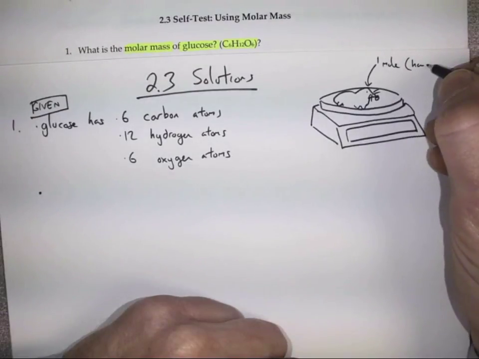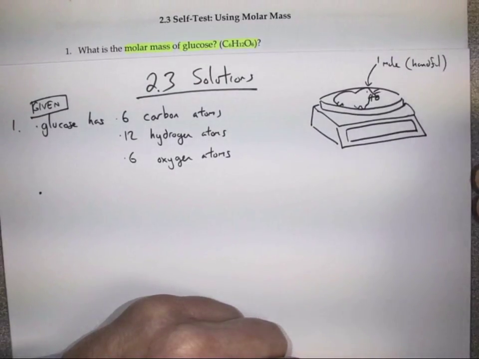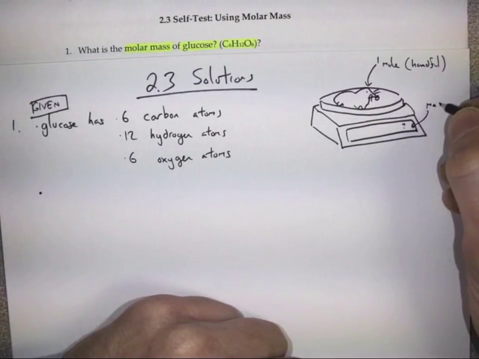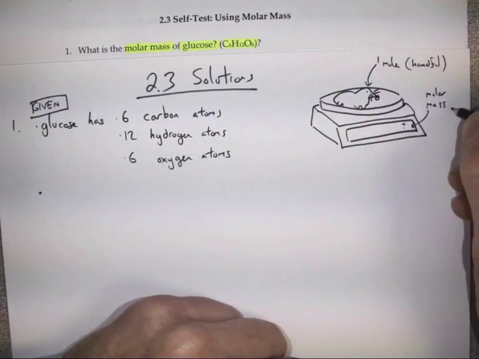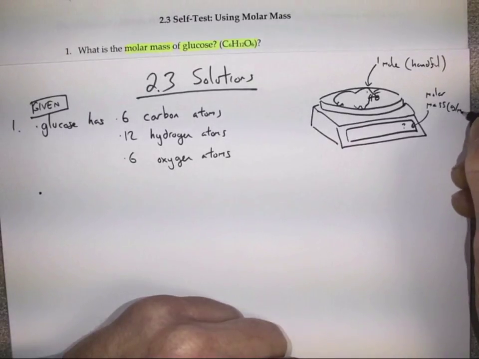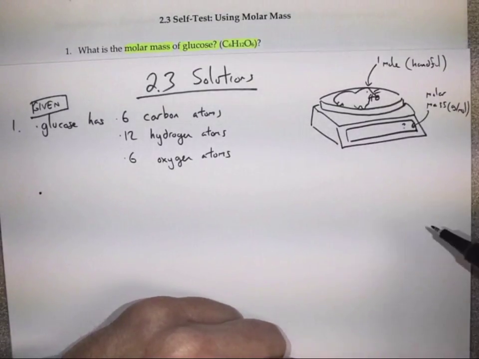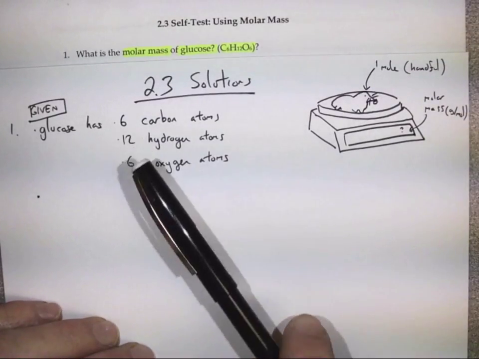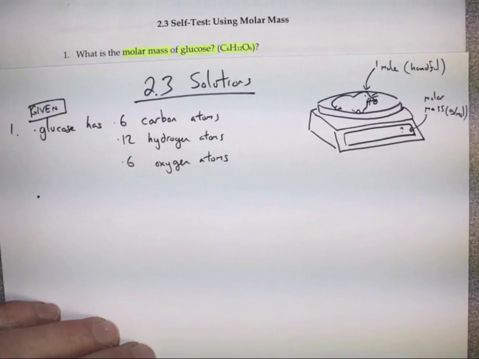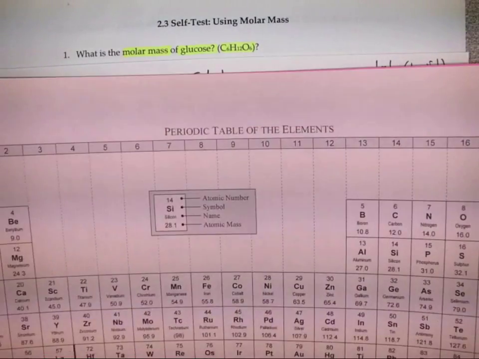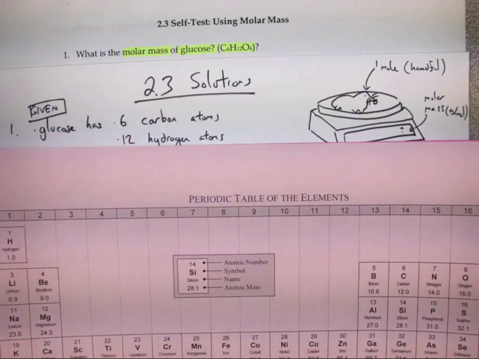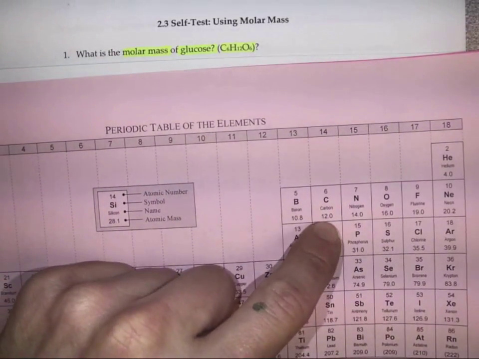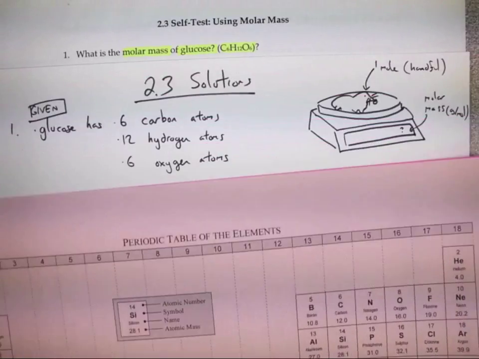which is like a handful of things. And we want to know, what does it weigh? What's the mass? This is the molar mass. It's measured in grams per mole. How much does 1 mole weigh? To do that, we're told some information on our periodic table. If we have 6 carbon atoms, carbon has a molar mass: 1 mole of carbon weighs 12 grams.